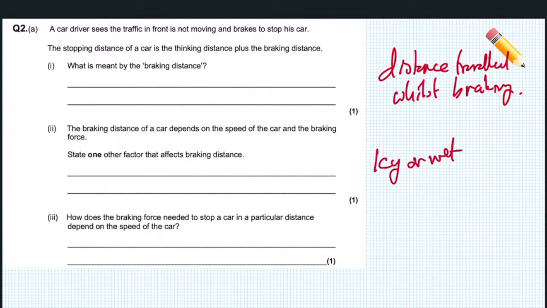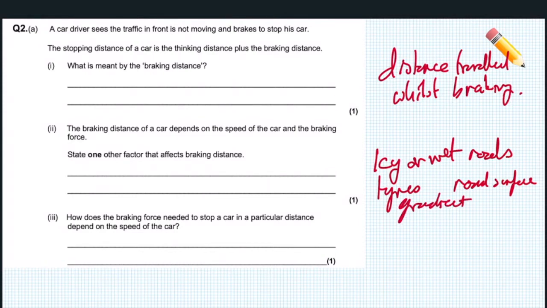That could be icy or wet roads, or just road conditions. You could also say the tyres, whether they're worn or new, the road surface. So that could be a dirt road versus a concrete road versus a tarmac road. You could also have, I suppose, the gradient, how steep the road is. And you could also have the number of passengers, because if there's more passengers, the car will be heavier, which will mean it'll have more momentum, which means it'll need more force to stop it.